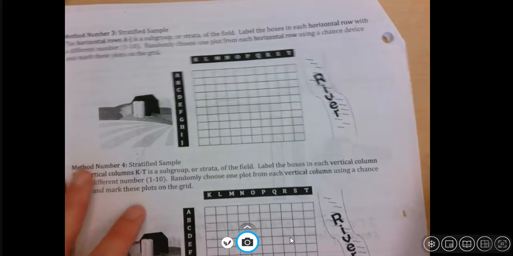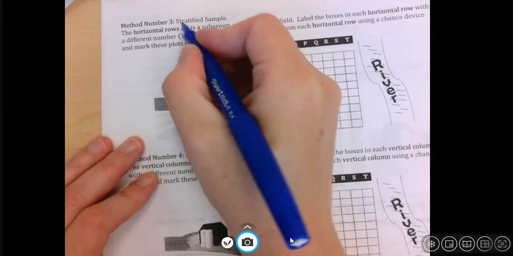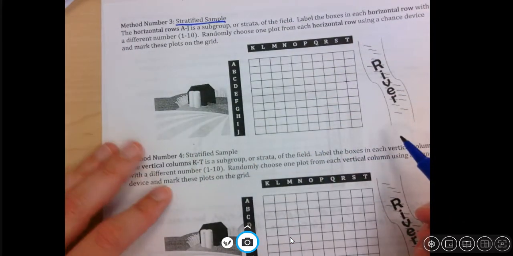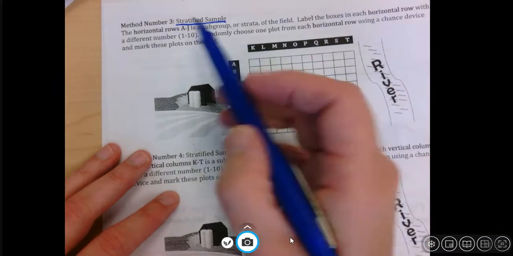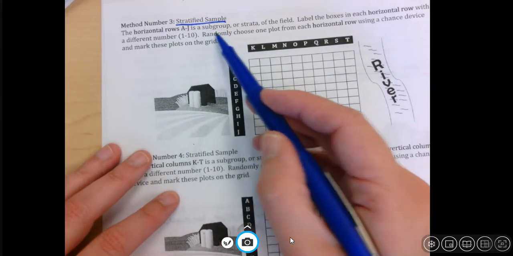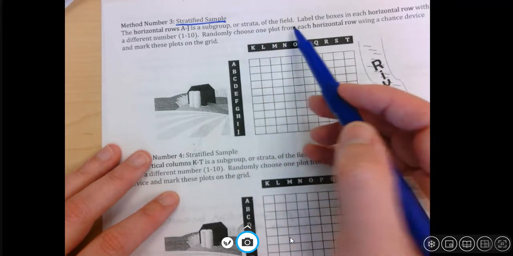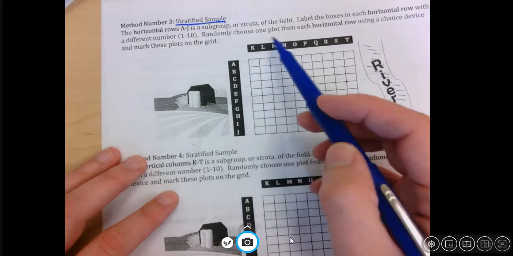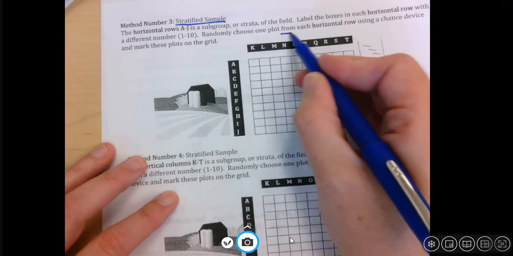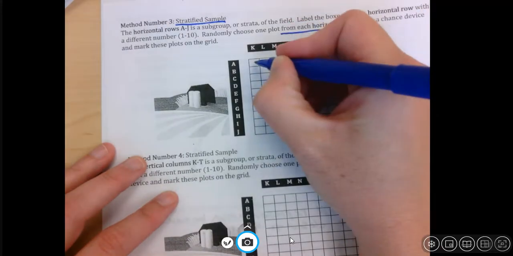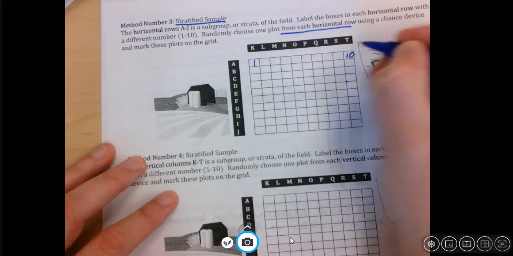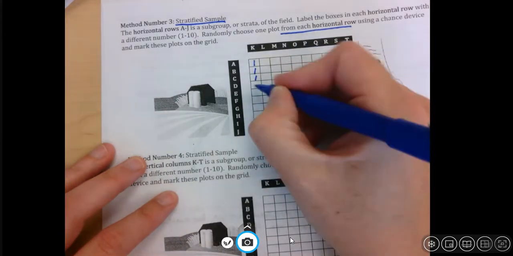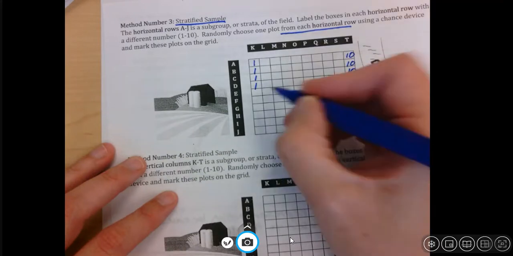Okay, so this is called a stratified sample. In a stratified sample, you break up the group into equal pieces, and you make sure you take something from each piece. It says the horizontal rows is a subgroup or strata of the field. Label the boxes in each horizontal row with a different number 1 through 10. Randomly choose 1 plot from each horizontal row. So each row goes from 1 to 10 now. We don't go to 100. We're going to pick 1 from each row, and that way we'll make sure every row is represented.